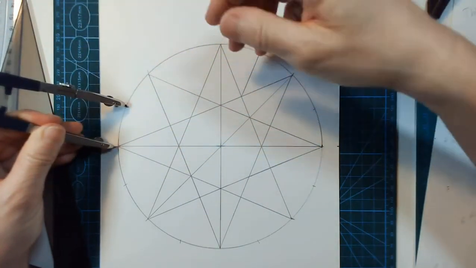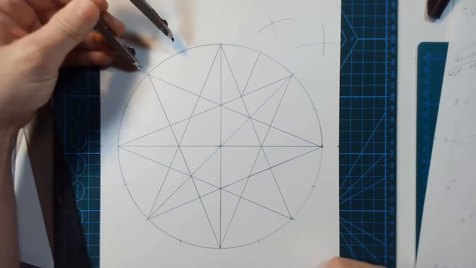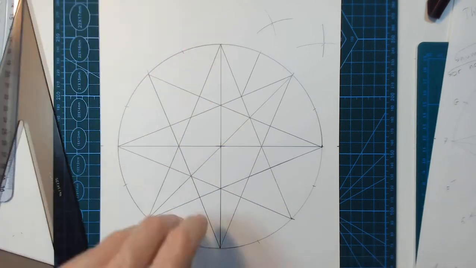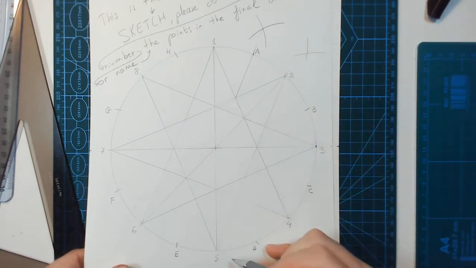We've almost finished. Very good. All of them. Now we have A, B, C, D, etc.